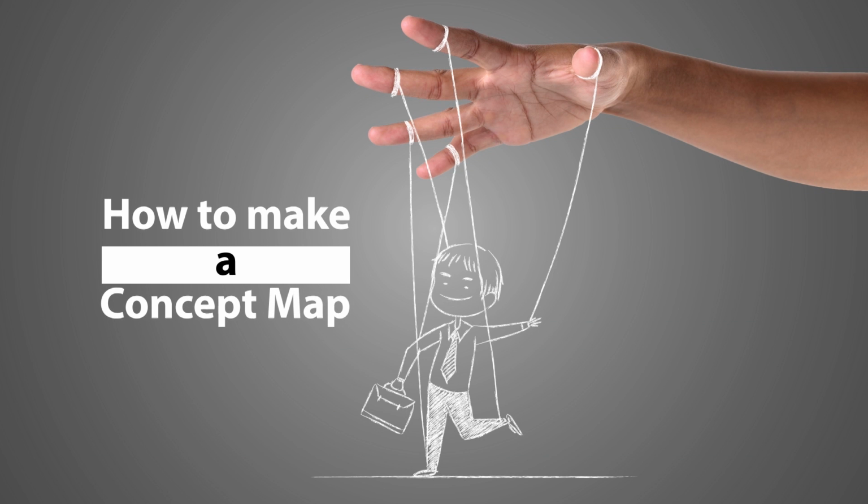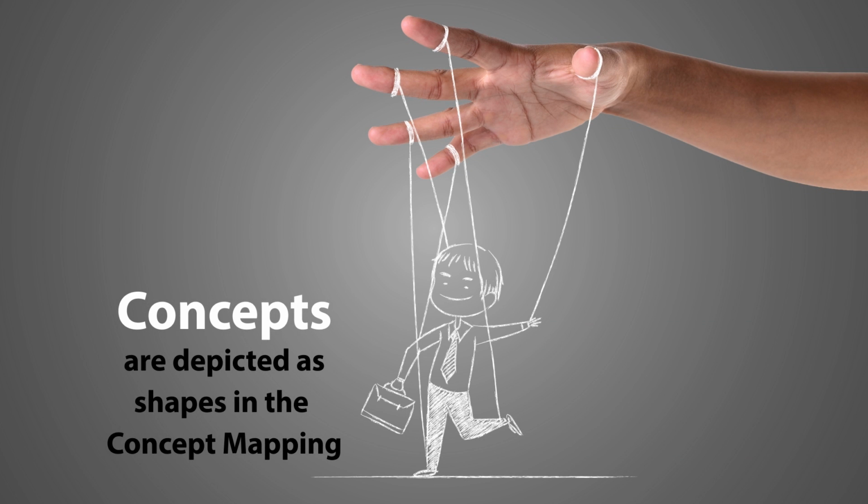Now, how do we make concept maps? Concepts are depicted as shapes in a concept map.